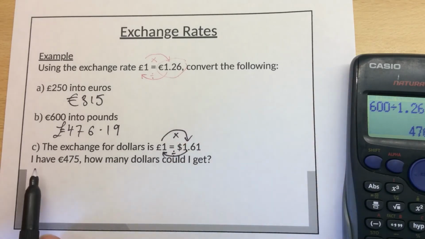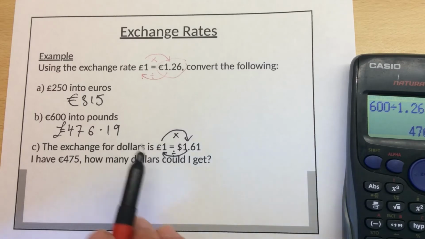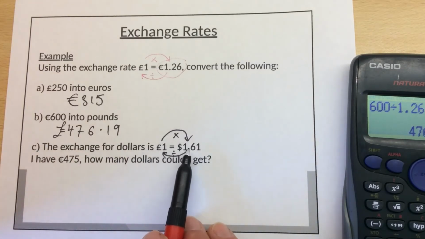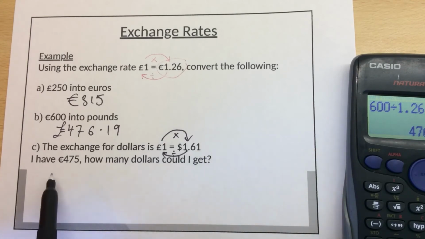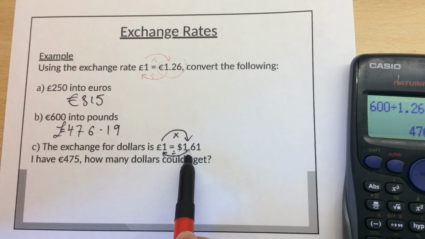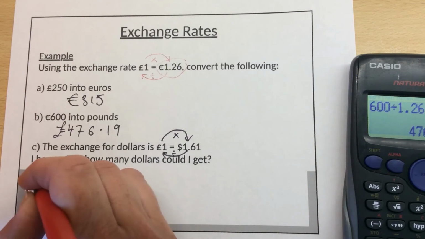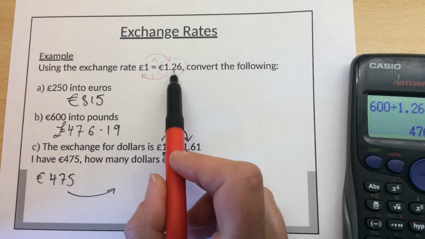So the question says, I have 475 euros. How many dollars could I get? So we've got a combination of euros, pounds and dollars in this question. First of all, I need to get from euros. I can't get straight from euros to dollars. I haven't got that exchange rate. So I'm going to have to change from euros, first of all, into pounds.